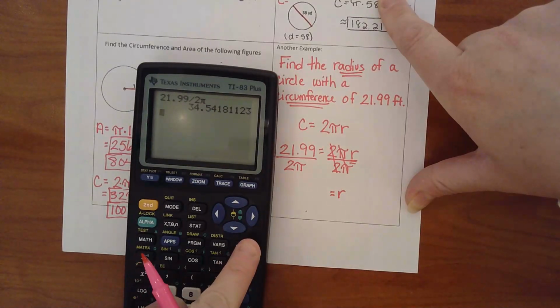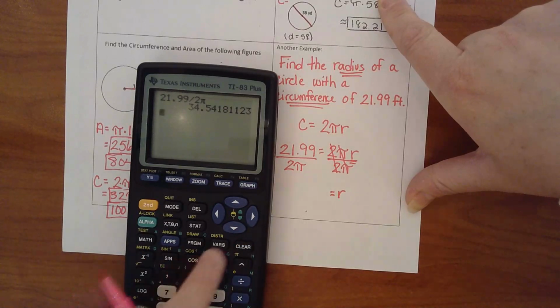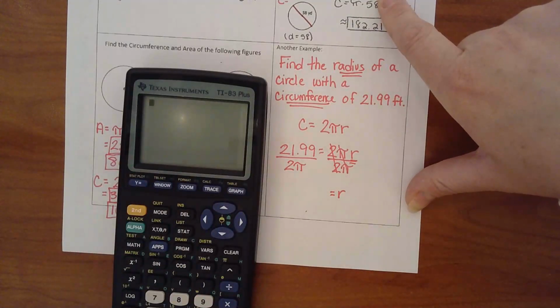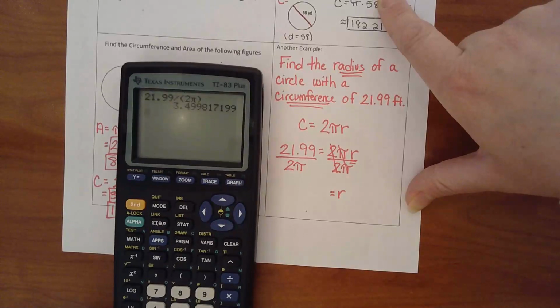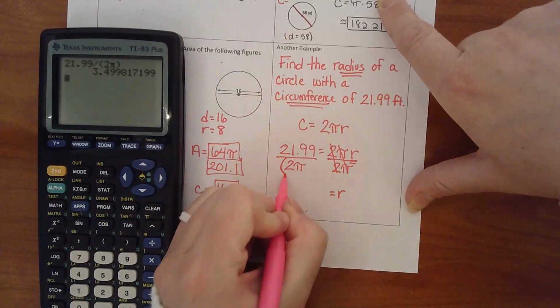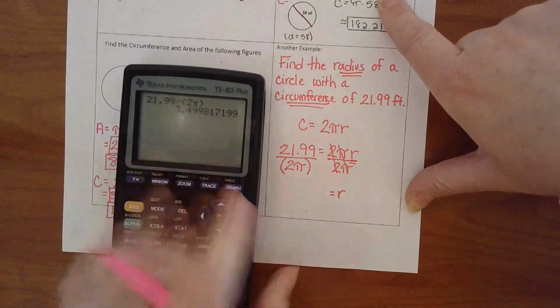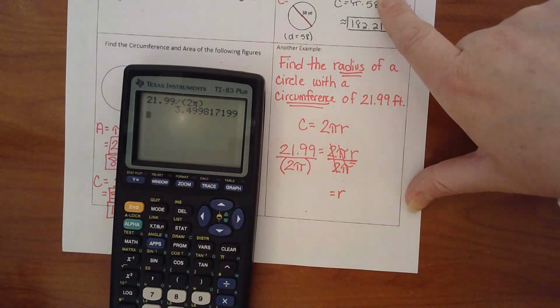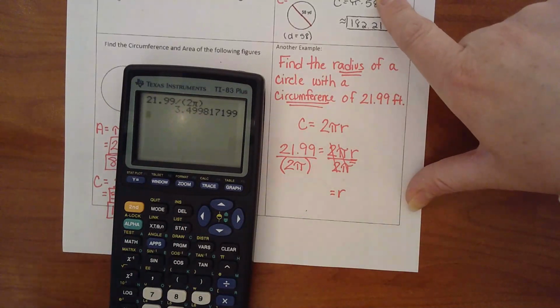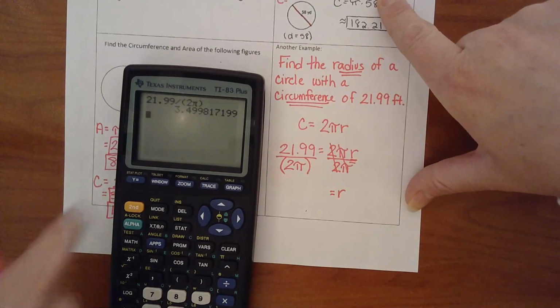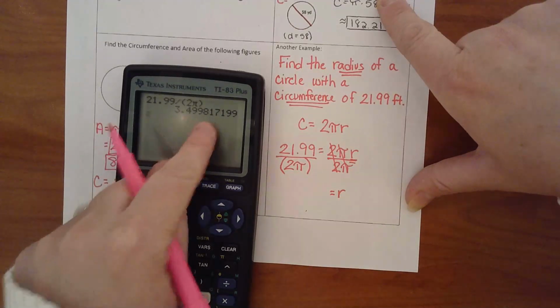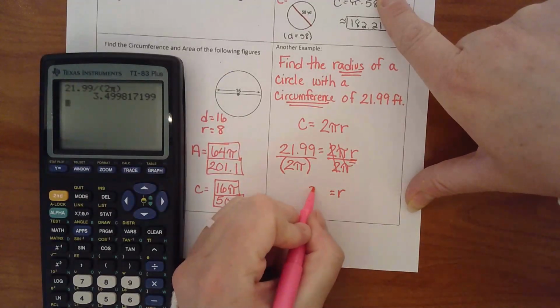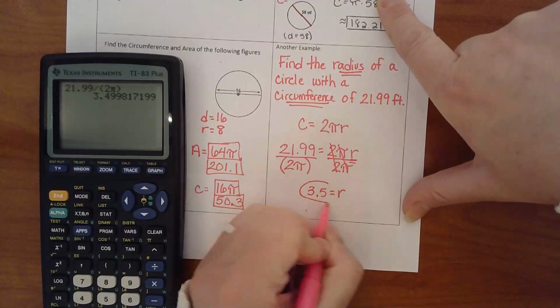Oh, it didn't do it right. I think you're going to have to do it separately. 21.99 divided by, I think you have to put in parentheses, the 2 pi. There we go. The calculator's not smart enough to know that we want to do that, like we're actually dividing by 2 and the pi all at once. So you are going to have to put the 2 pi in parentheses or just divide by 2, take that, divide by pi. So my radius then, I think we can all agree that would round to 3.5.